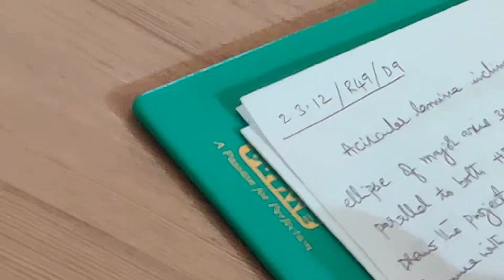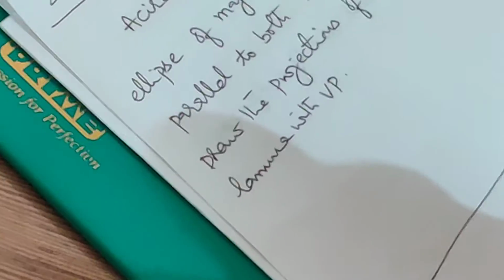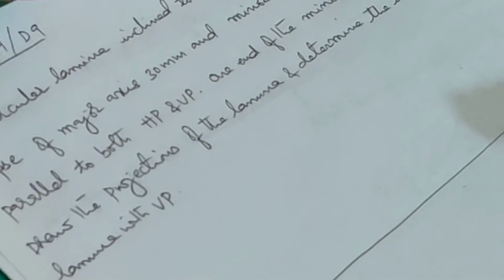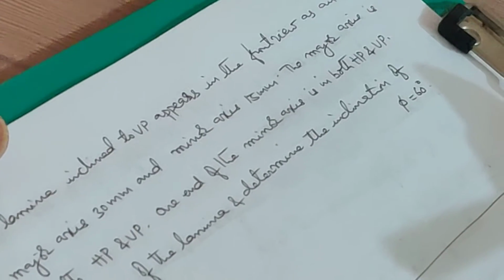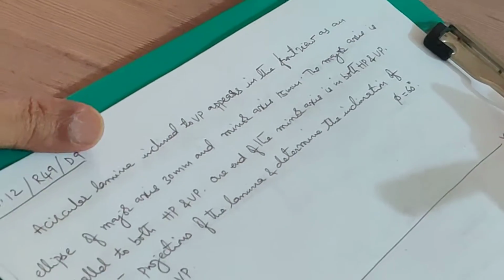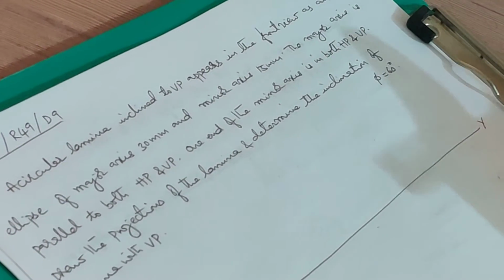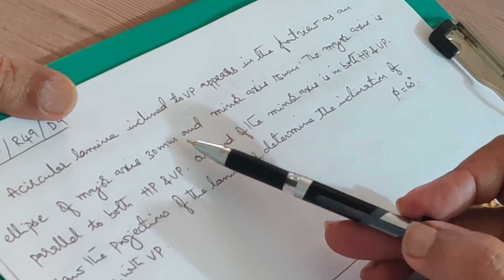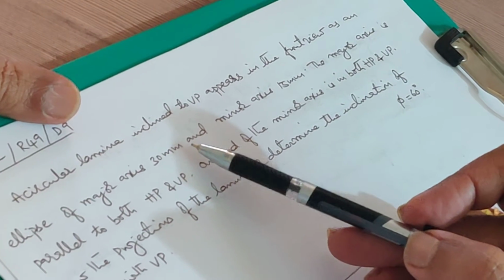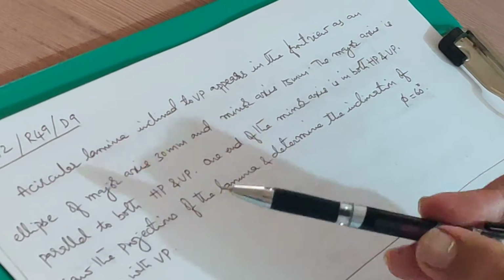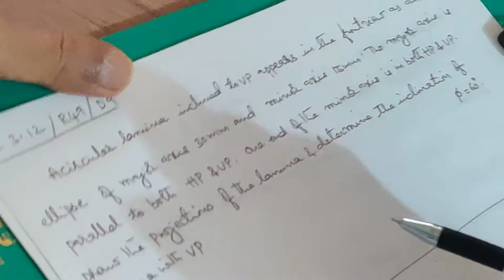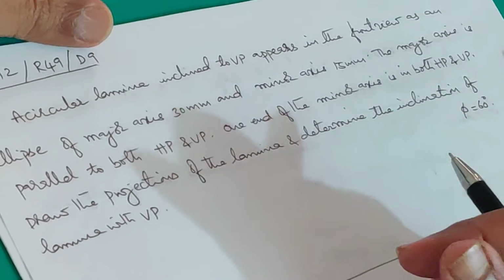This is your XY line. We are solving the problem in first angle projection. Now it's a circular lamina. Its diameter is not given, but what is given is that in the front view it appears like an ellipse of major axis 30 mm and minor axis 15 mm. So the major axis is 30, that's the maximum dimension. You should understand that the circle should be of the same diameter. Whatever is the major axis of the ellipse in the front view should have been the diameter of the circle. This is what you should understand.